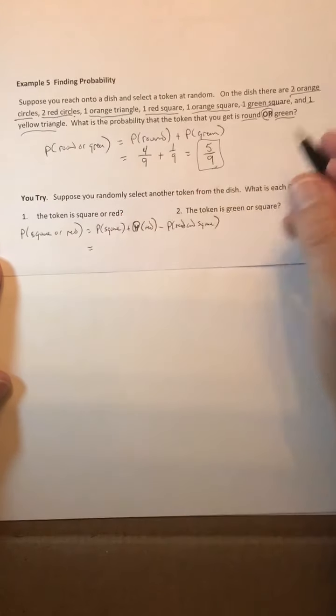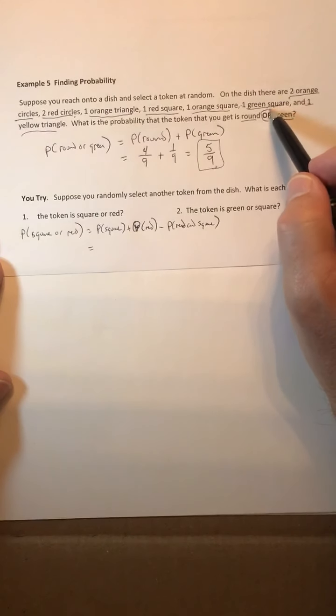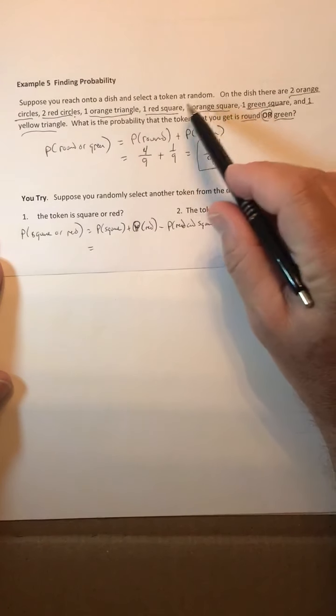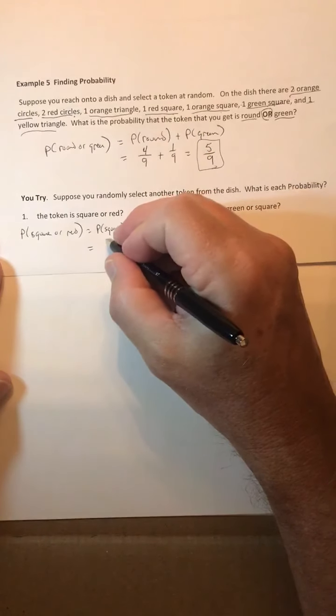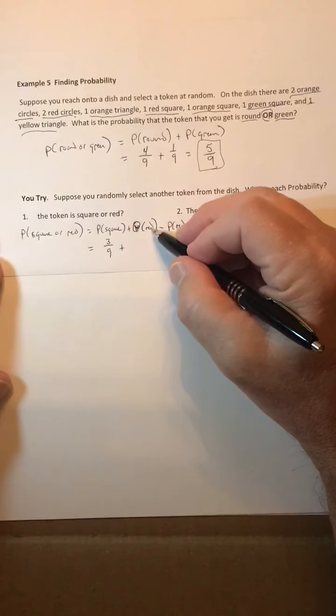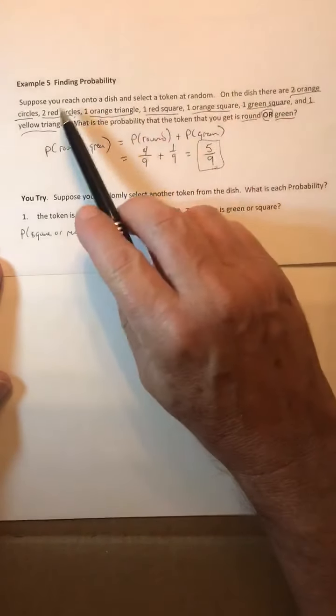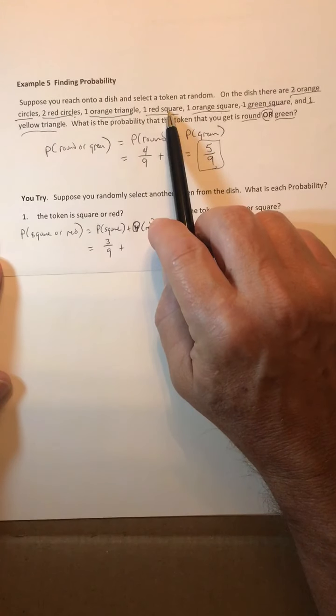So for the probability that it's square, we have a green square, an orange square, and a red square. So that's 3 out of 9. Plus the probability that it's red, we have 2 red circles and 1 red square.